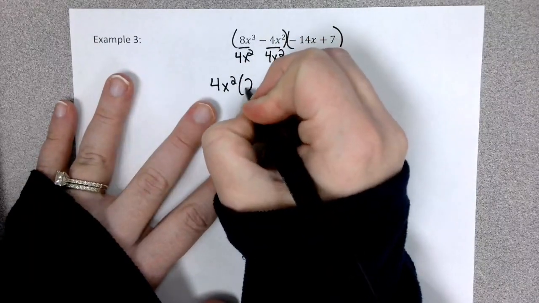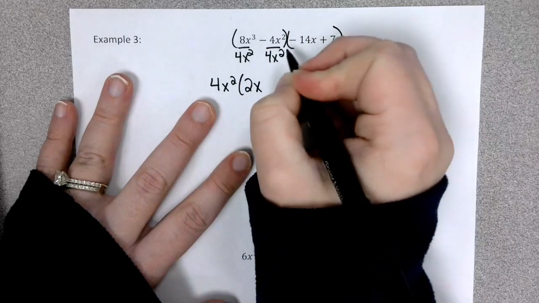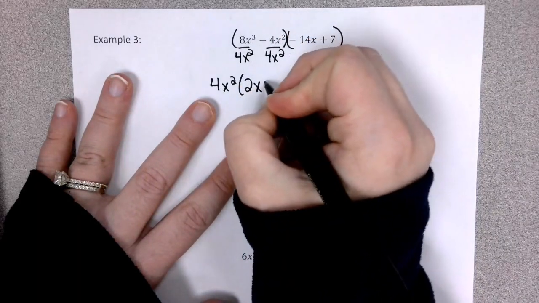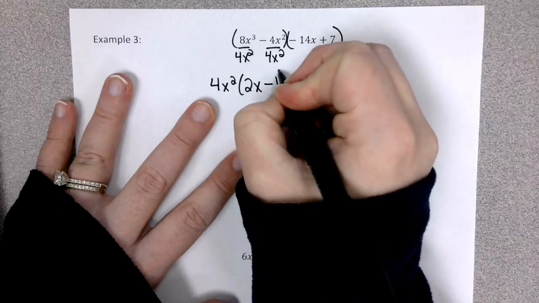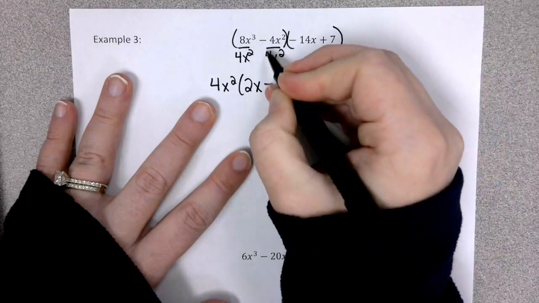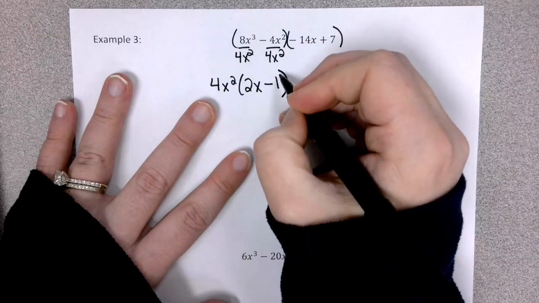8 divided by 4 is 2. X cubed divided by x squared is just x. Negative 4x squared divided by 4x squared leaves a negative 1, because negative 4 divided by 4 is 1, and x squared divided by x squared is 1.